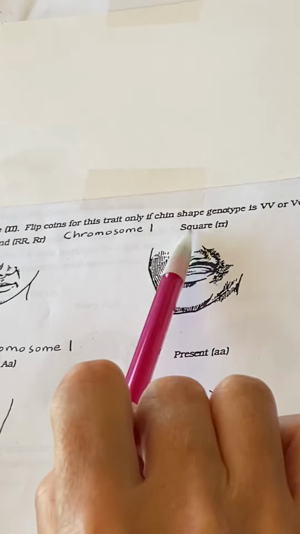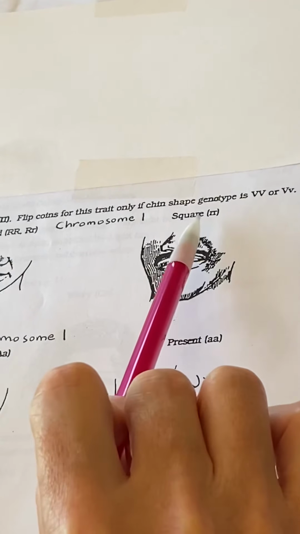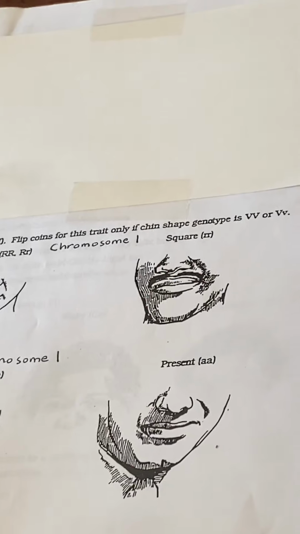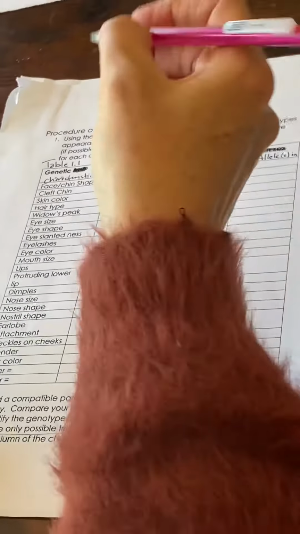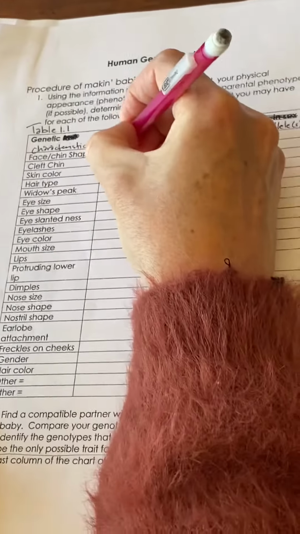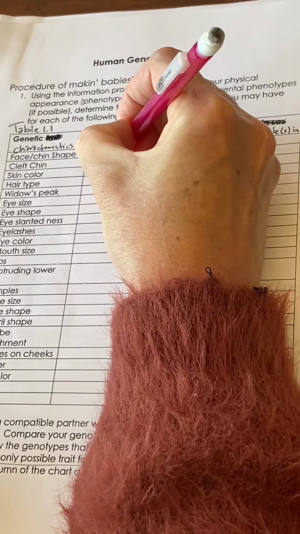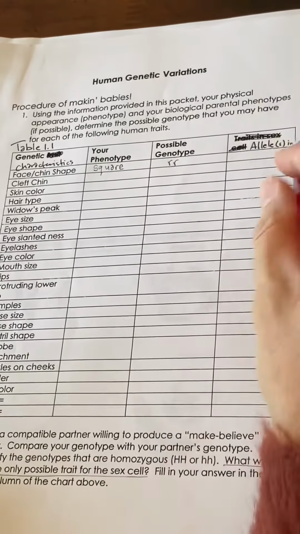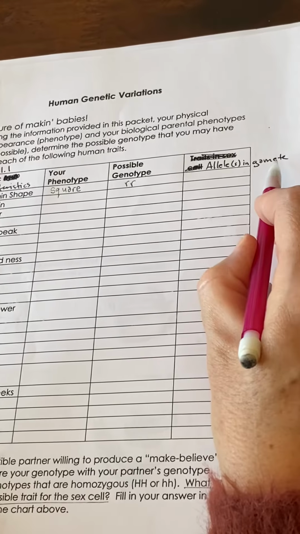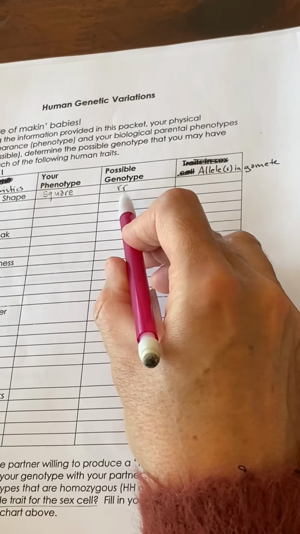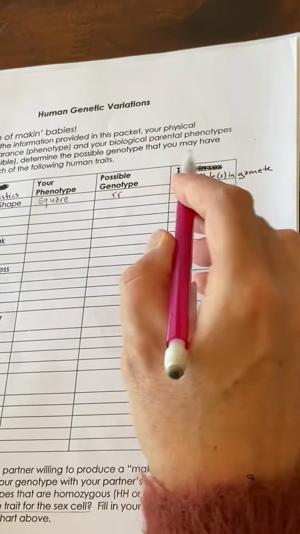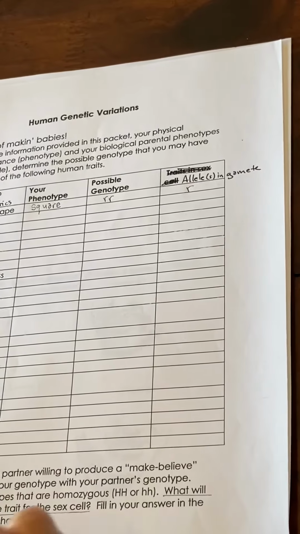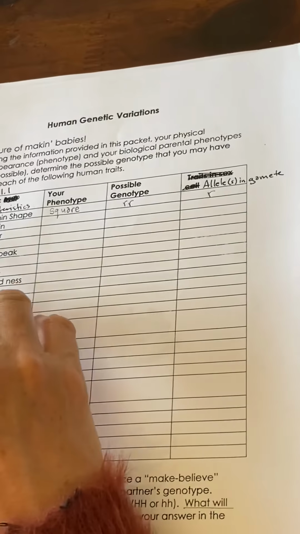And if you have a square face, let's say that that's your genotype. A square face is little r, little r. It's the recessive trait. So you go back to your electronic version here and write square for your face shape. And your possible genotype is little r, little r. So for the allele in the gamete for face shape, because of the law of segregation, the little r separates. So there's only going to be one little r in the sex cell, in the gamete, in the egg or the sperm.